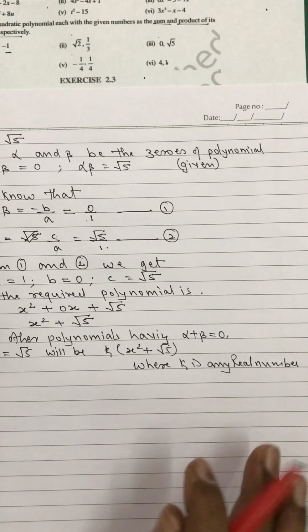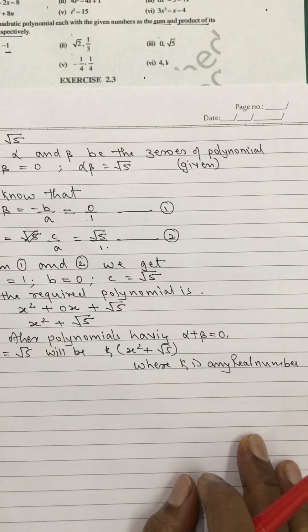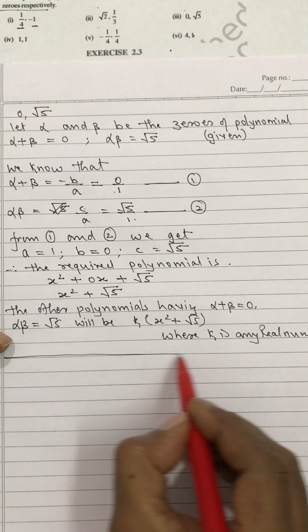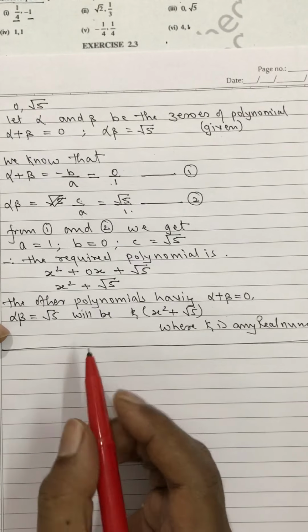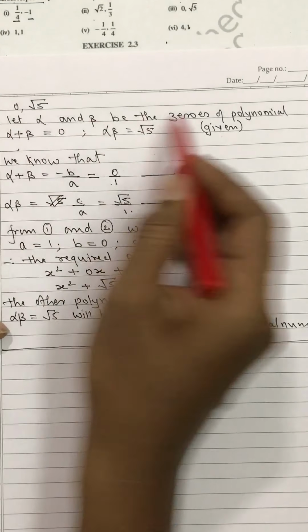Where k is any real number. Okay, so with this, of course not. The other method also I like to do because I actually like the other method. Up to here all will be same.